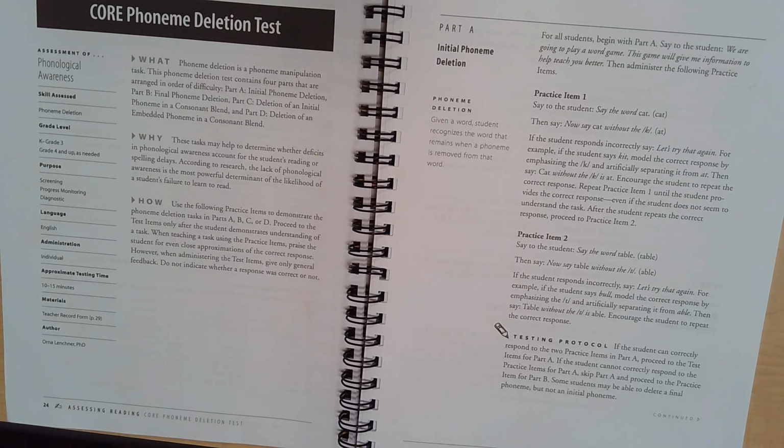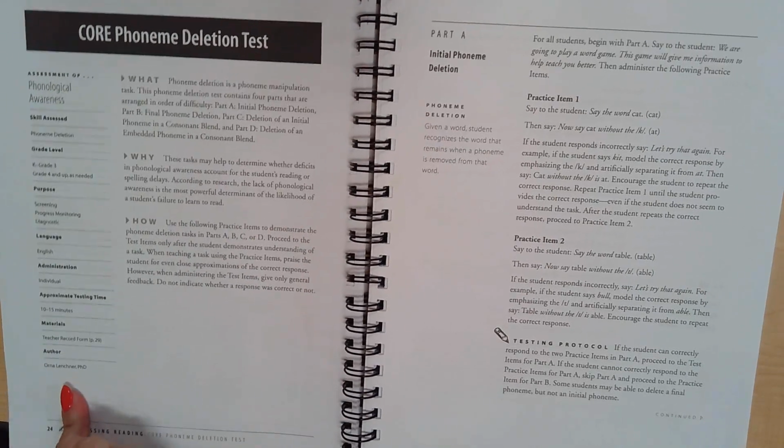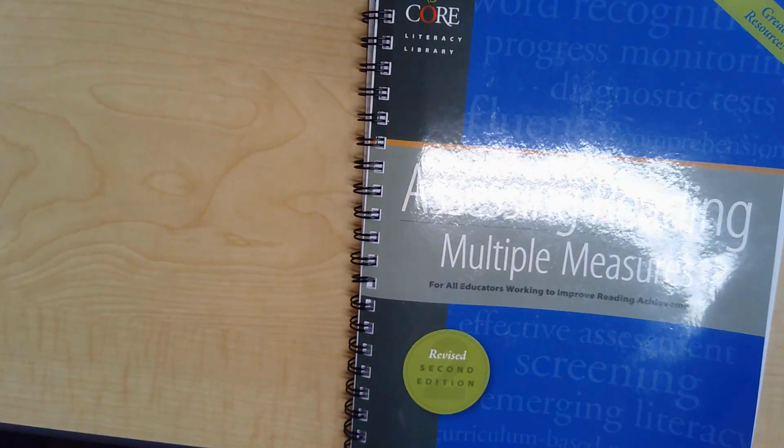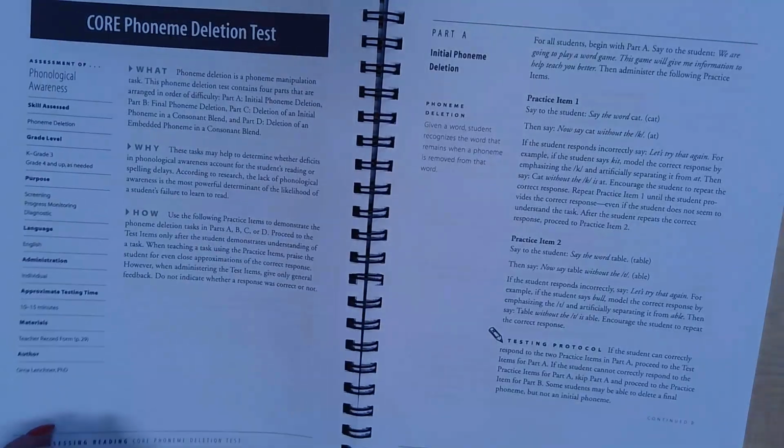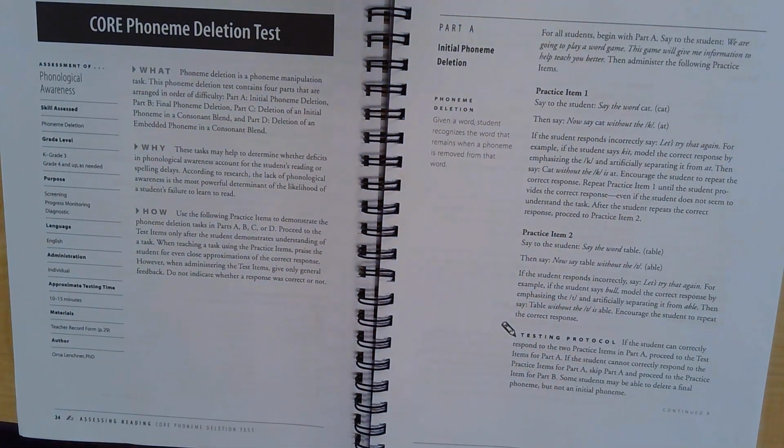One assessment that we will utilize for the literacy inventory is the core phoneme deletion test. This test is a phonological awareness assessment that may help teachers to determine whether deficits in phonological awareness account for a student's reading or spelling difficulties. This test can be found in the Assessing Reading Multiple Measures book, and it also can be found in the appendix of the HCLI handbook.